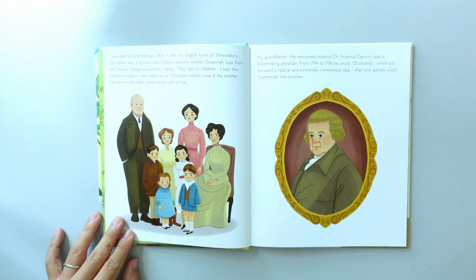I was born on 12th February 1809 in the tiny English town of Shrewsbury. My father was a doctor called Robert, and my mother, Susanna, was from the famous Wedgwood pottery family. They had 6 children. I was the second youngest and raised us as Christians. When I was 8, my mother died, and so my older sisters took care of me.